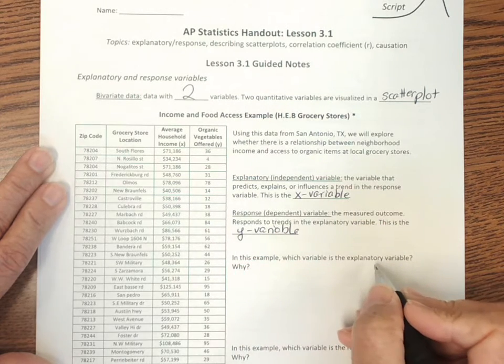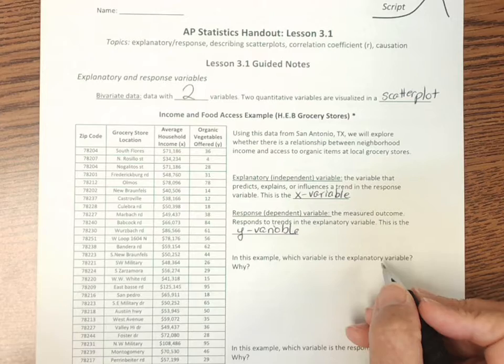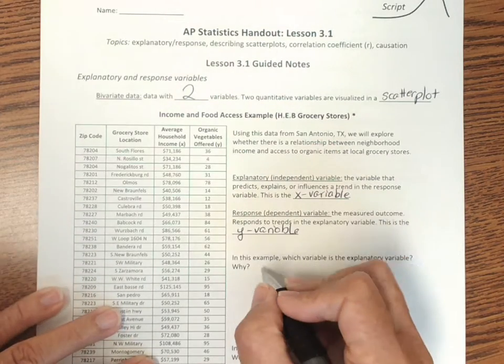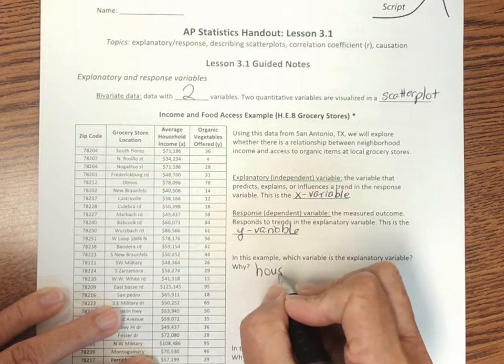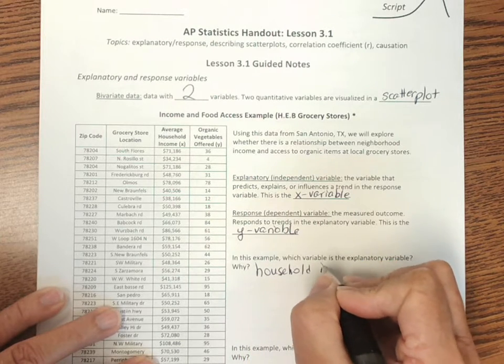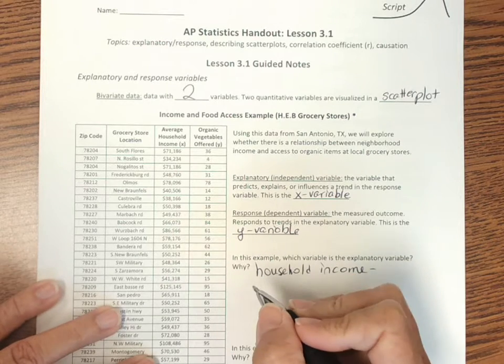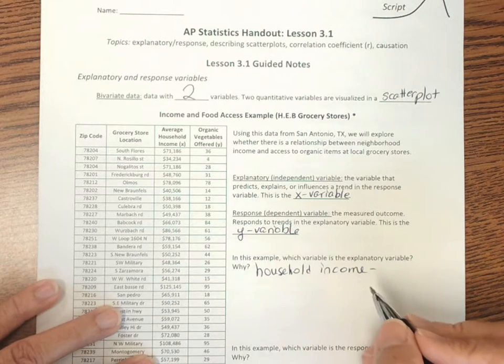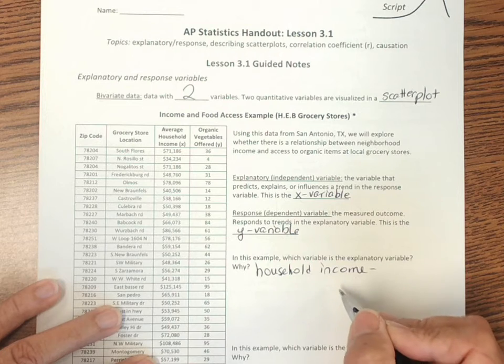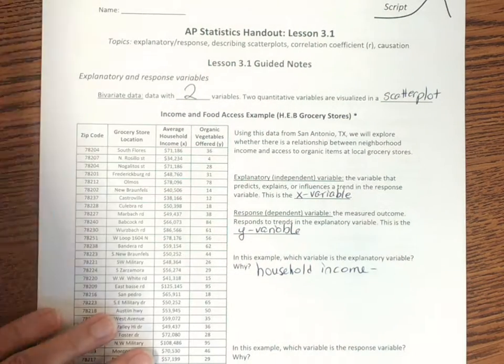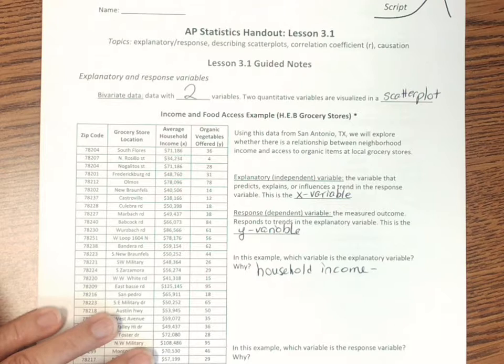In this example, which one would be our explanatory variable? In this case, it's going to be household income. And it's because we're investigating how well the household income predicts or relates to the measured outcome, the number of organic vegetables offered.